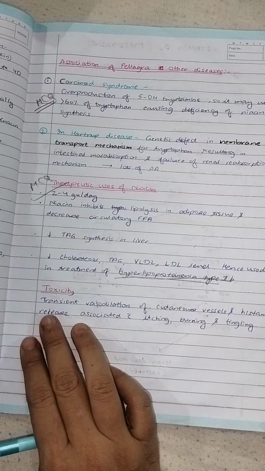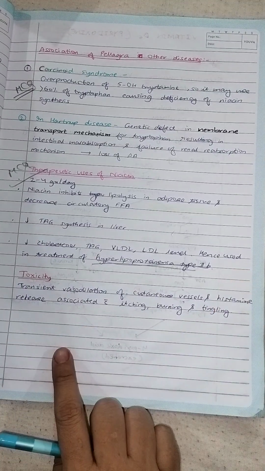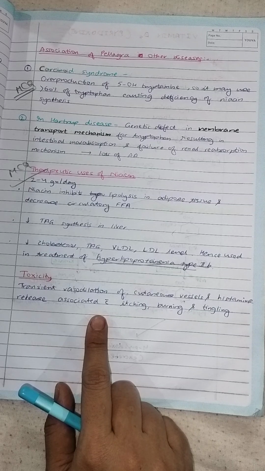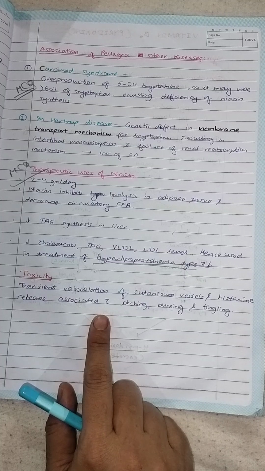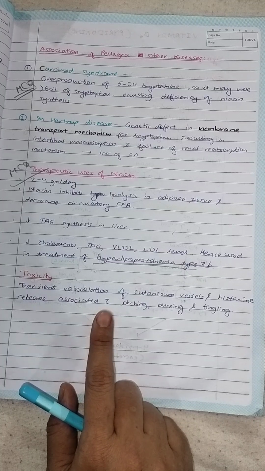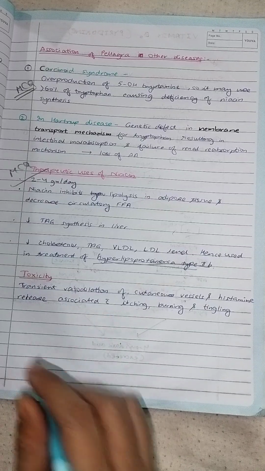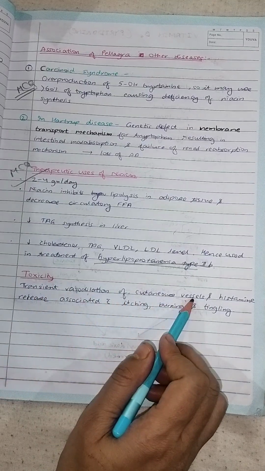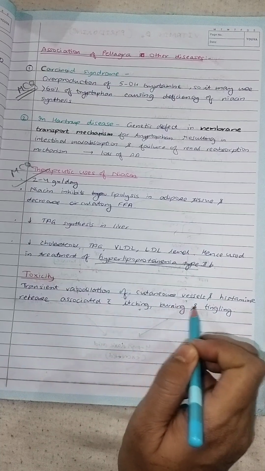Now toxicity will also be seen if a very high dose is administered. The toxicity part we have not seen in our previous two vitamins, vitamin B1 and B2, but here we are seeing toxicity. In spite of being a water soluble vitamin, it causes toxicity. What does it cause? Transient vasodilation of cutaneous vessels and histamine release associated with itching, burning and tingling.